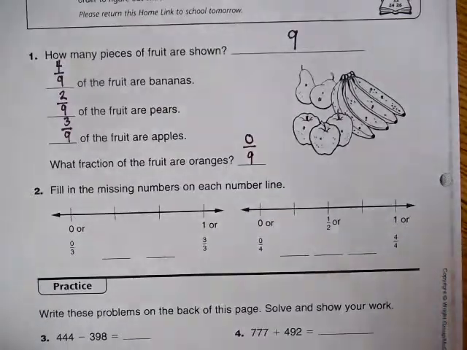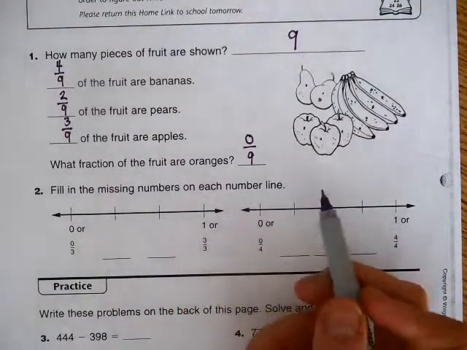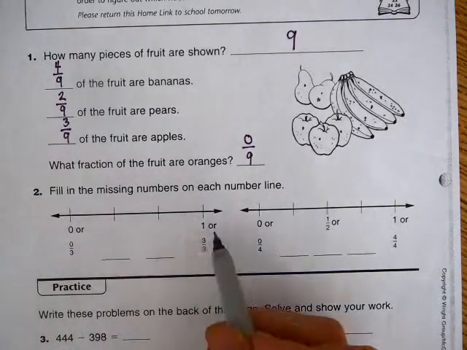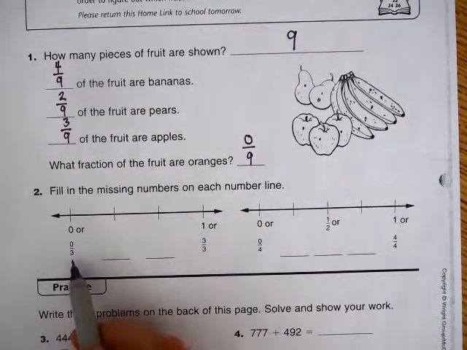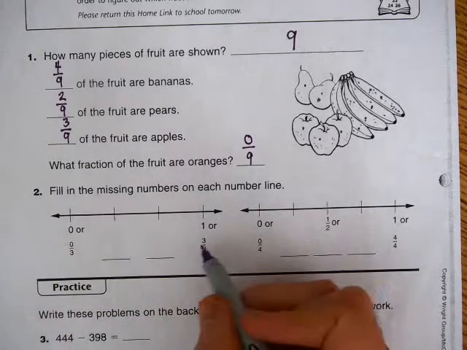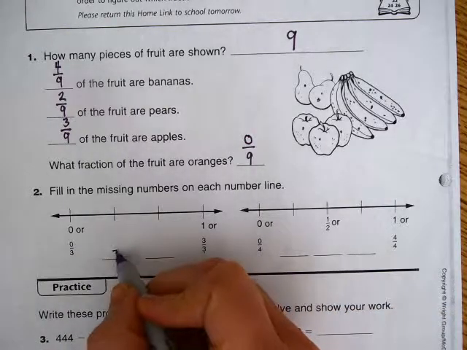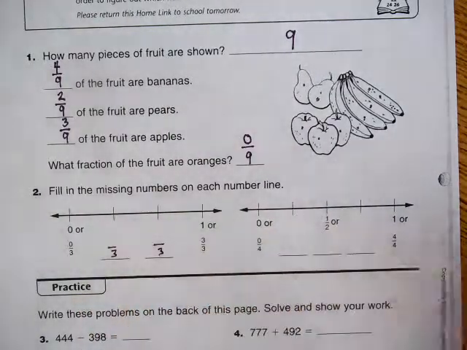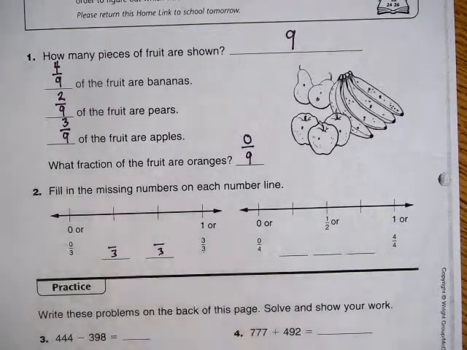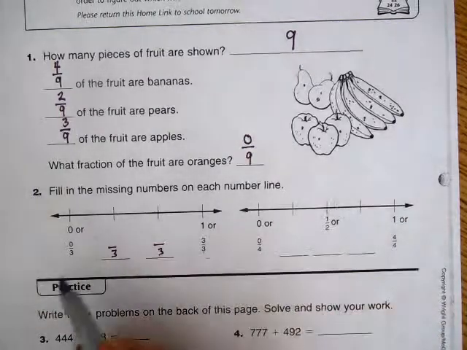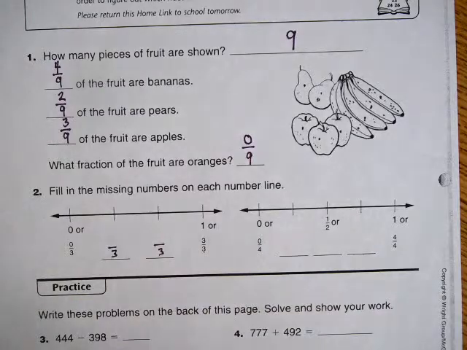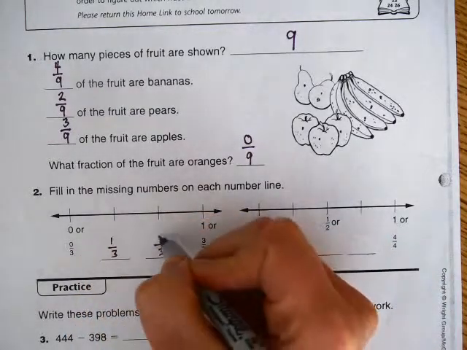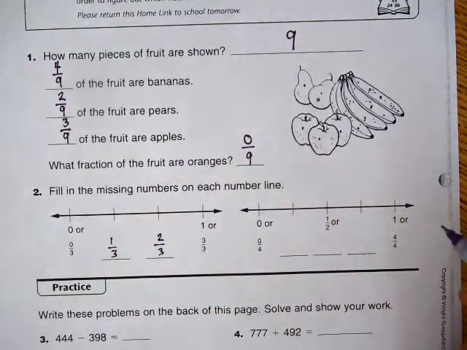Number 2. Fill in the missing numbers on each number line. Now, if you take a look at this, you see it's between 0 and 1. So this is a fraction number line, and it gives us some hints down here. This is 0 out of 3, and this ends up as 3 out of 3. So the third is going to go right on the bottom there. These are all going to be 3s. We're going to keep this counting with the same denominator. And look, if we go across the top, now we can start counting like we're familiar with on a number line. 0 thirds, 1 third, 2 thirds, 3 thirds.